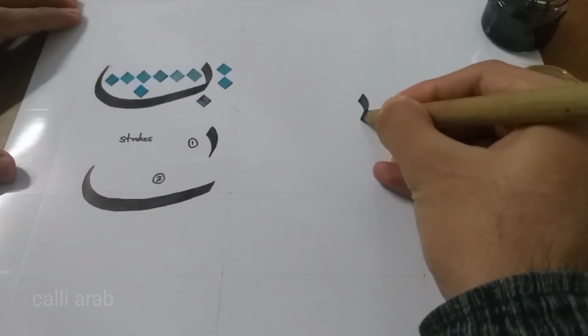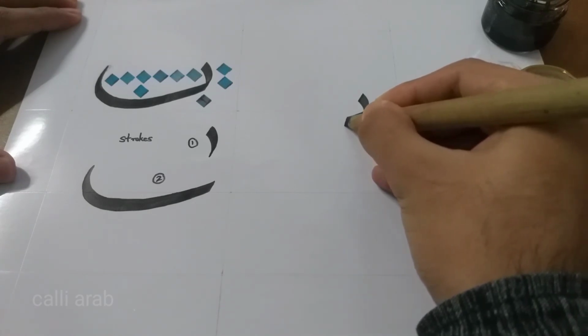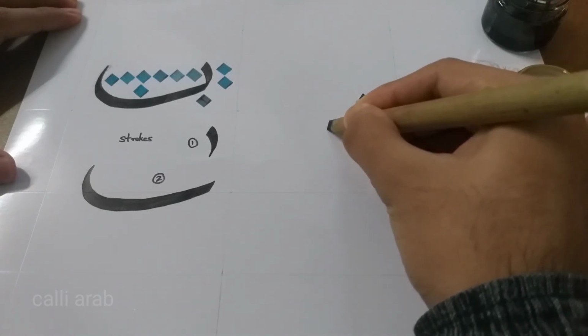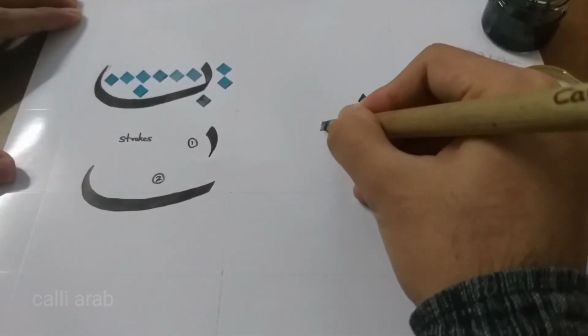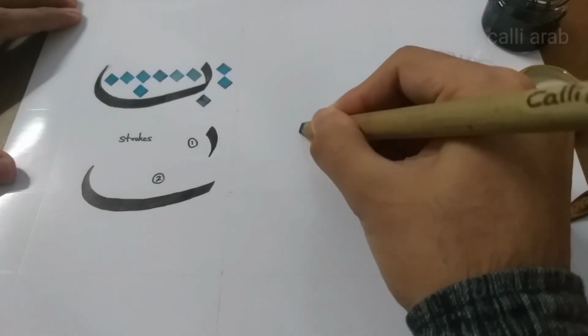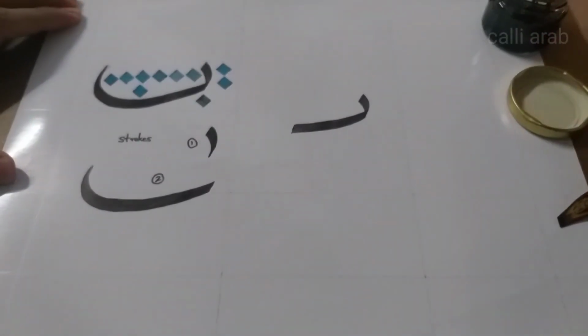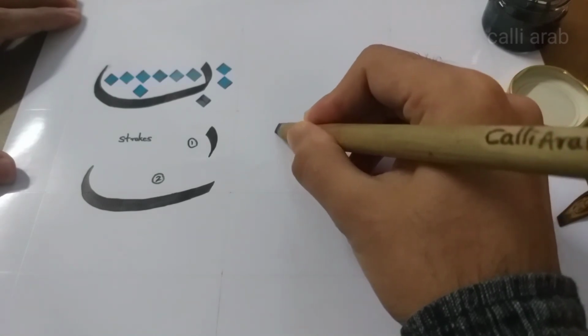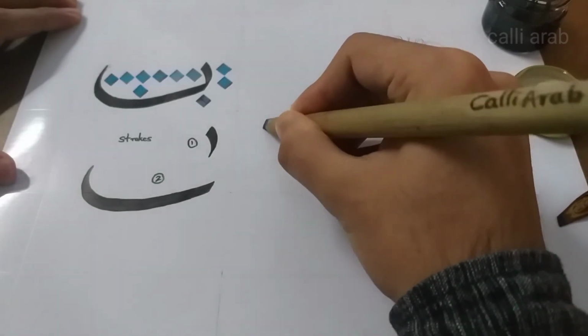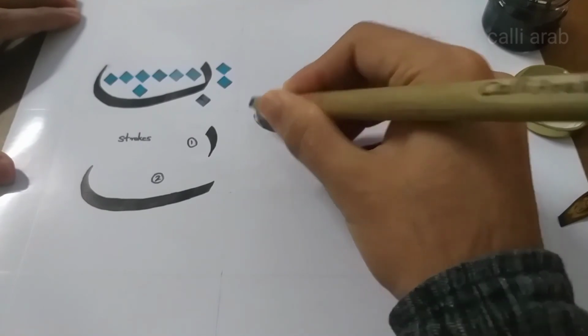Then, overlapping the first stroke, we have to draw the second stroke. Descending 1 nuqta in depth, then going 4 nuqtas wide, and after that ascending for 2 nuqtas.